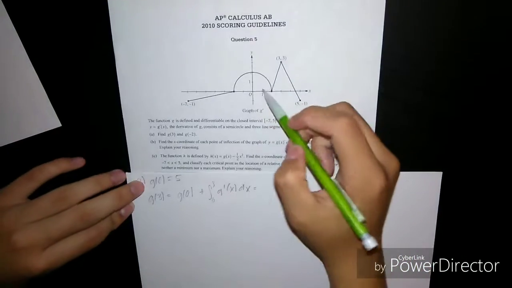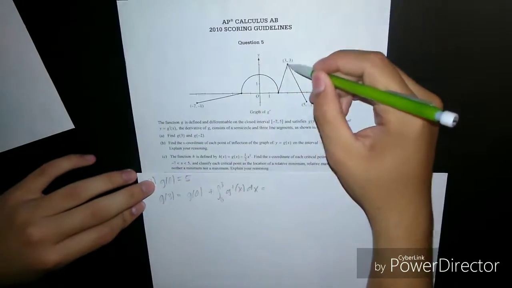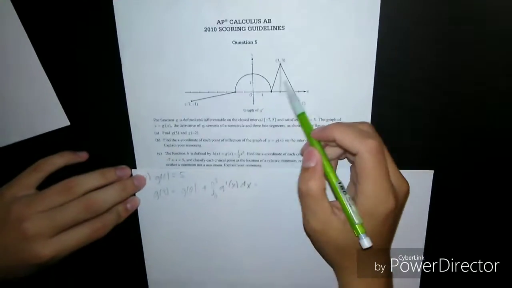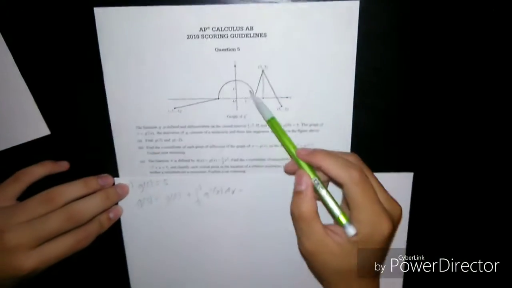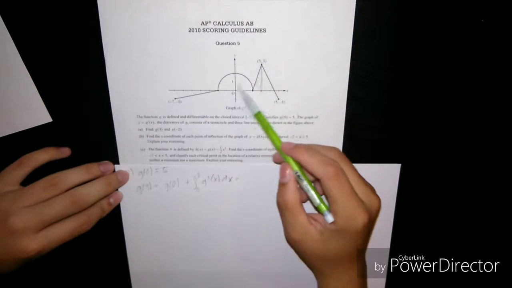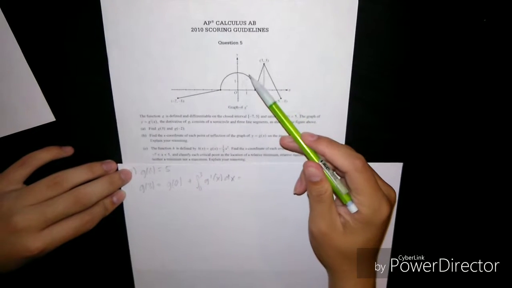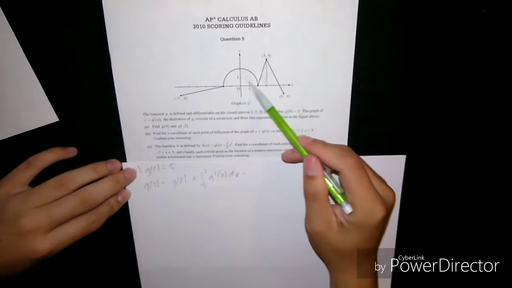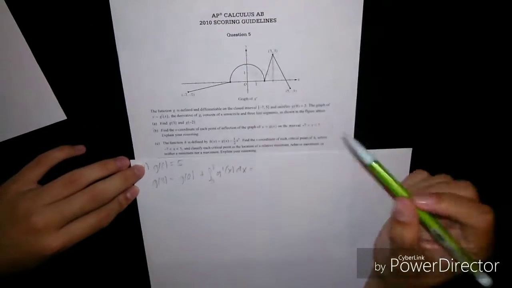Now basically we have to figure out the area between here. Here we have half a circle, so we know that a full circle would be 4 pi, and we're only accommodating for 1/4 of the circle, so that'd be pi.